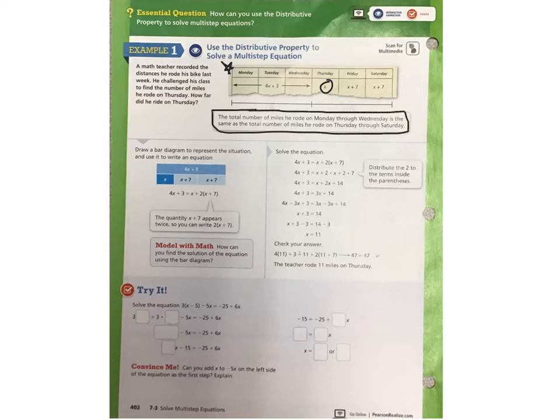So what that means is we can split this into two expressions and set them equal to each other. The amount of miles that he rode Monday, Tuesday, and Wednesday is represented by the expression 4x plus 3. However, the number of miles that he rode on Thursday through Saturday must be combined. So you see in the bar diagram here, to represent the situation, that our Monday through Wednesday miles are the top bar, and our Thursday through Saturday miles are the bottom bar.